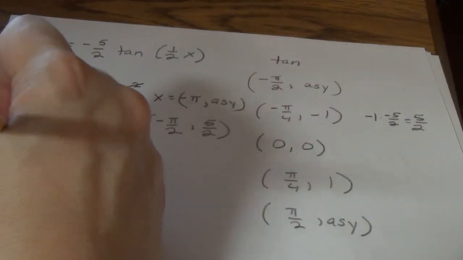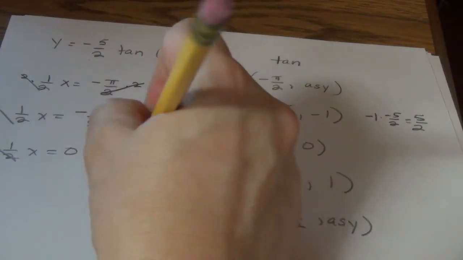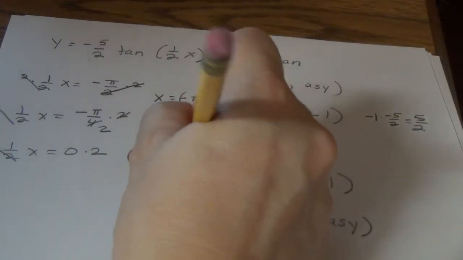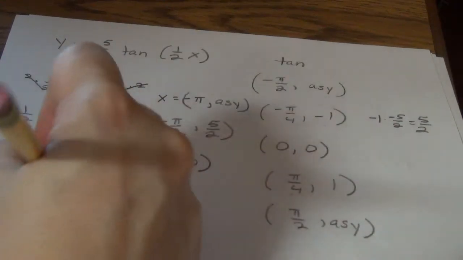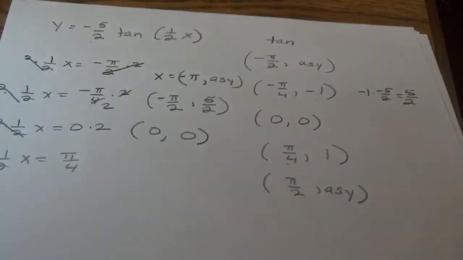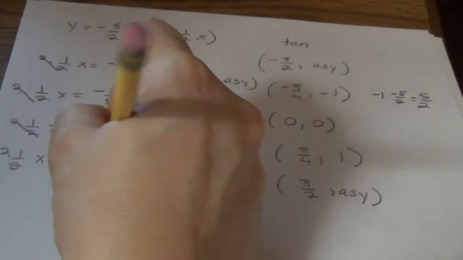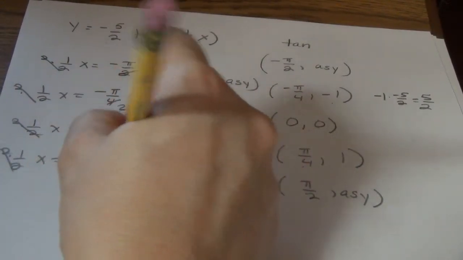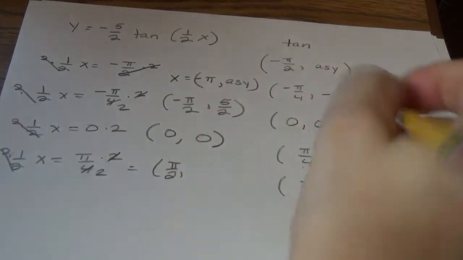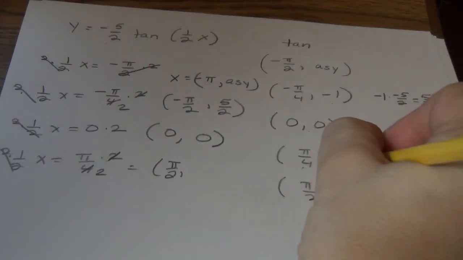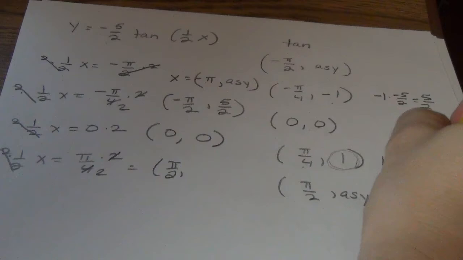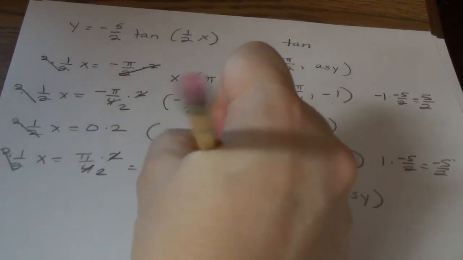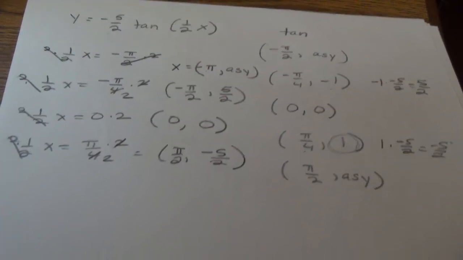My third one, 1/2 x equals 0. I'm going to times by 2. 0 times 2 is still going to be 0, and so I'm going to have 0, 0 there. The next one, 1/2 x equals pi over 4. Again, I'm going to times by 2. That's going to reduce down, so I get positive pi over 2. Here's my thing again. My y value normally is 1. I'm going to take 1 times that amplitude, which was negative 5/2, and so I'm going to get negative 5/2 for my y value of my point.